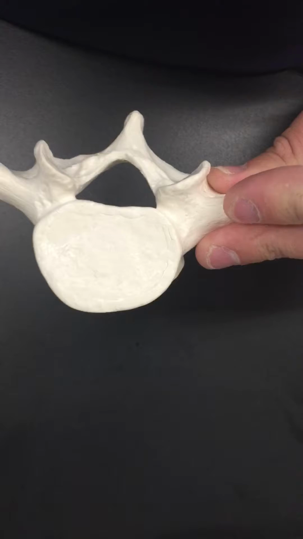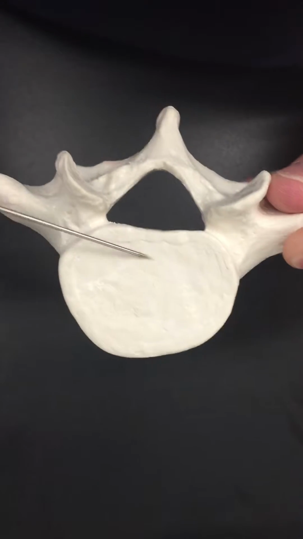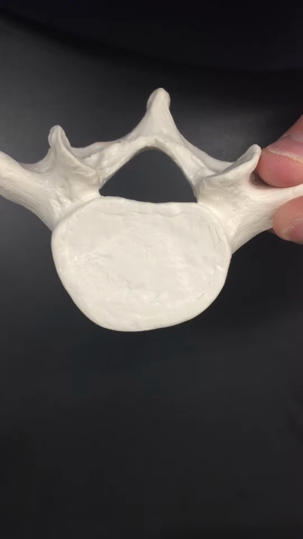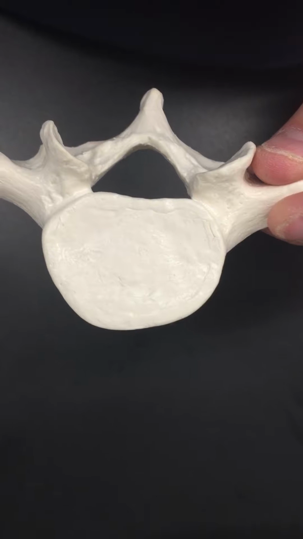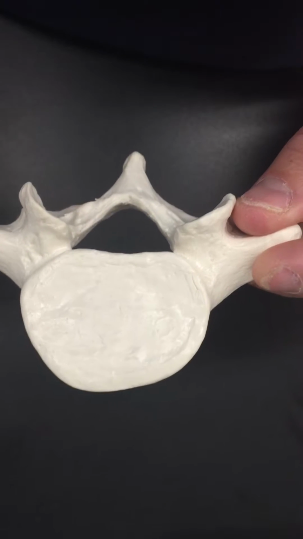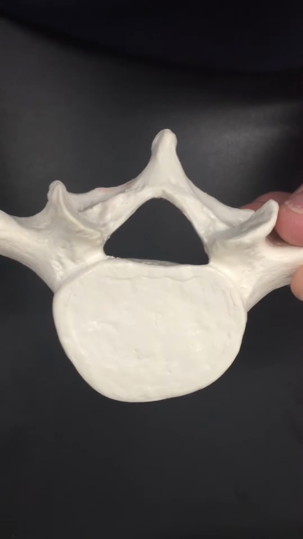Next one would be your lumbar vertebra. So again, you can see the body is much bigger because by the time we get down to your lower back, that vertebral column has to support a lot more weight. So therefore the body is going to be much thicker. We have the opening for our spinal cord.